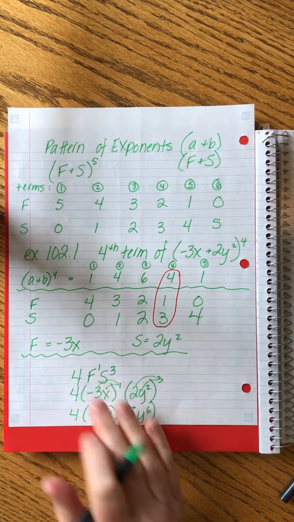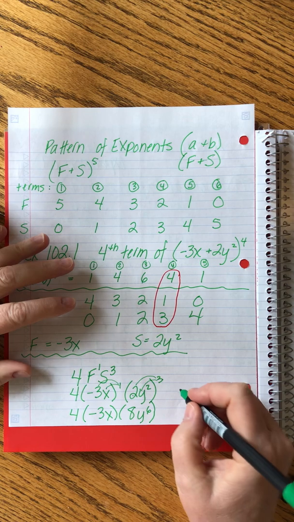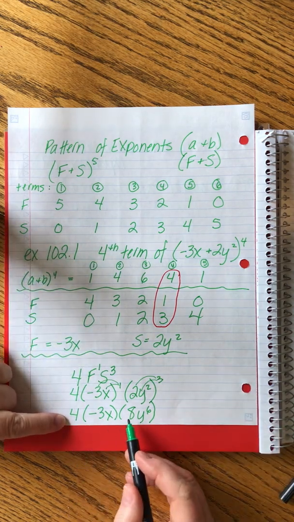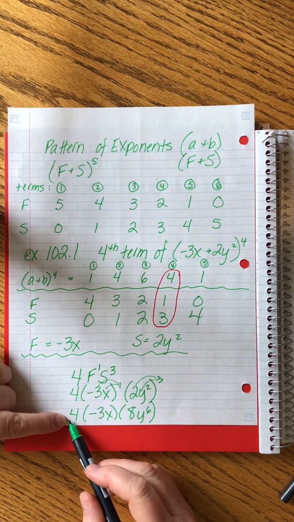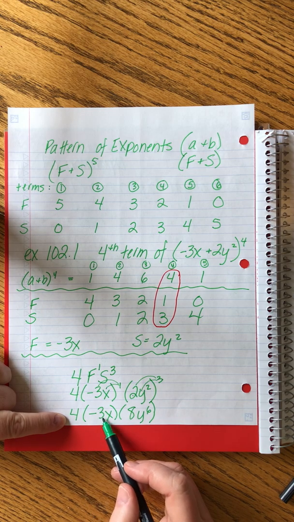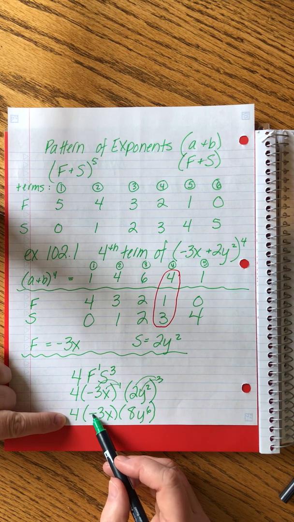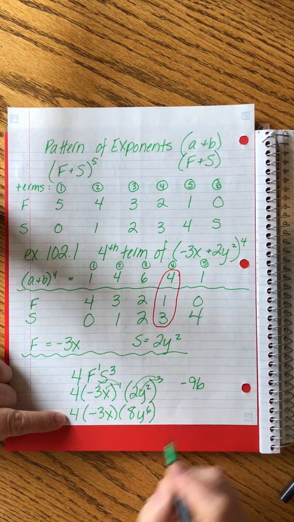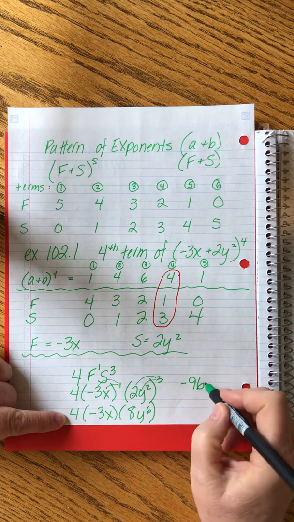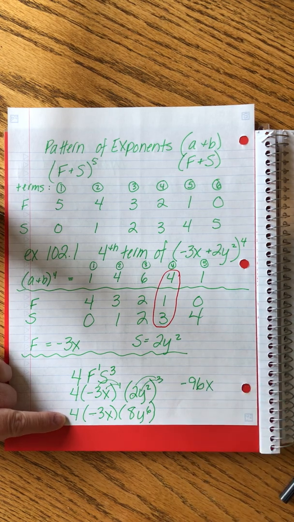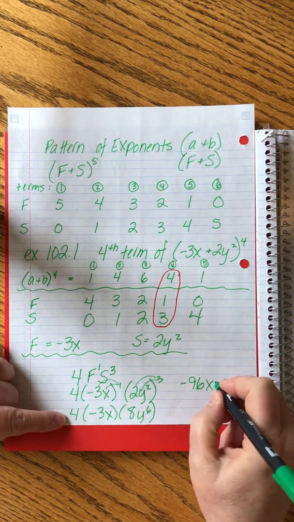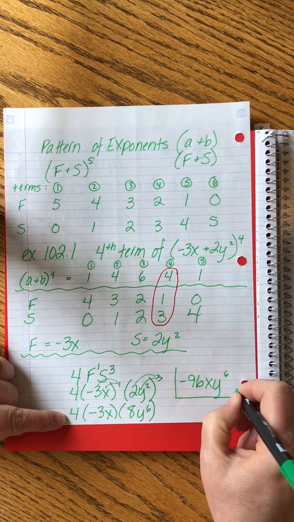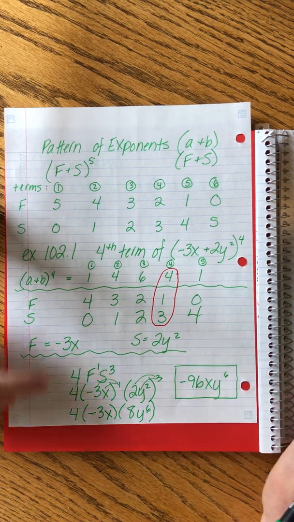All right, so we do our simplifications, and now we're ready for our final calculation. We're going to bring together all the numbers. 4 times 3 is 12. 12 times 8 is 96. It's going to be minus because of that. So we have minus 96, and then we have x, and we have y to the 6th. This is that fourth term, right?